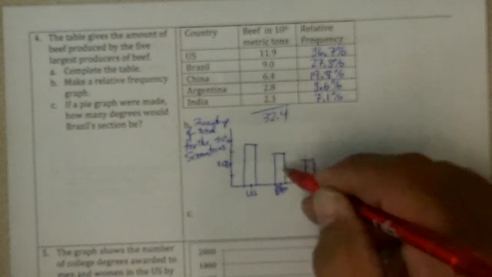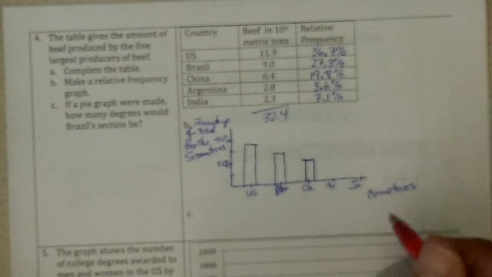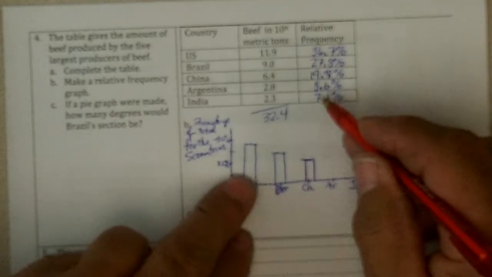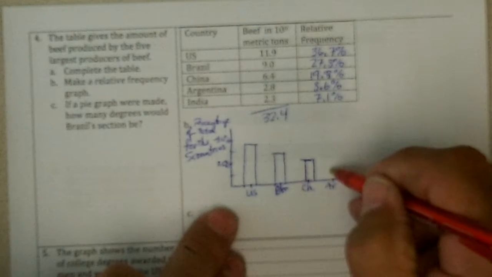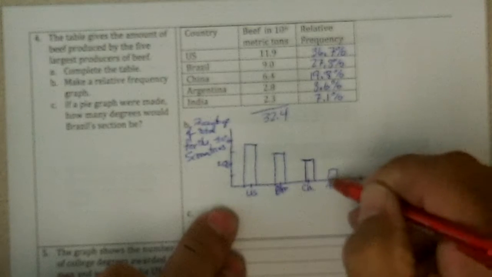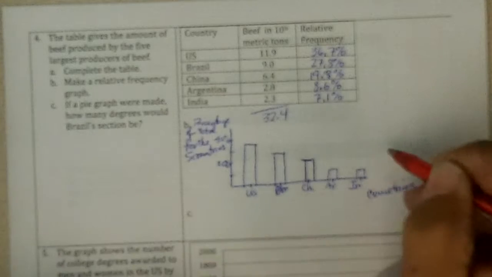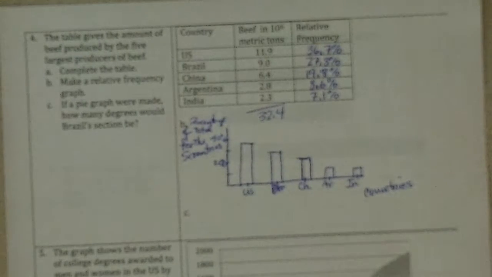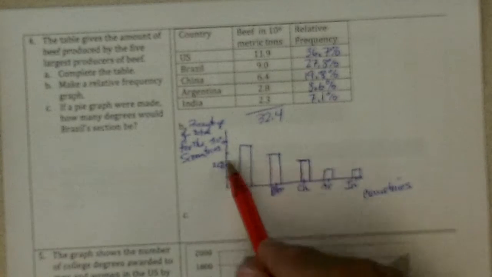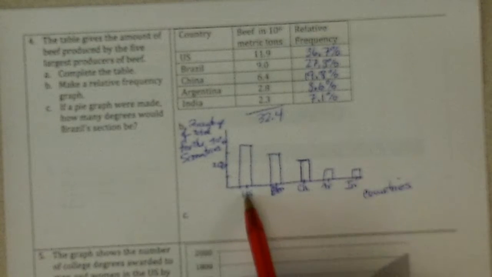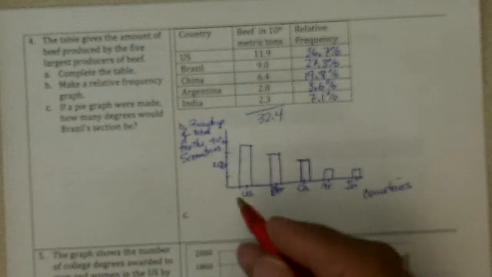It should be about the same widths, different heights. And Argentina is 8.6, which is down under 10. And India is slightly less than that, 7. And so that would be an acceptable bar graph. I put units that are evenly spaced. There's no units on here, but I got the bars evenly spaced.